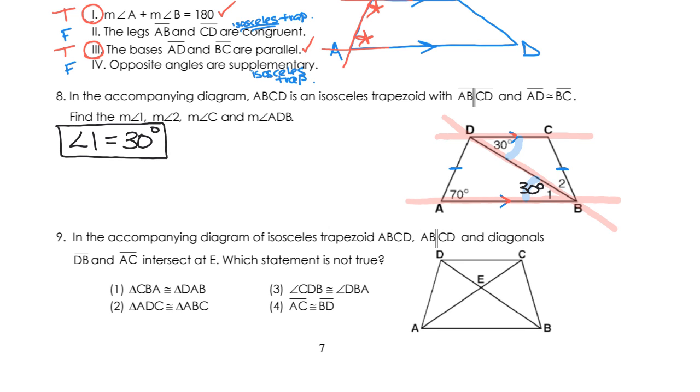And then one of our answers is finished. Now we have to find angle 2, angle C, and angle ADB. So you know what? I'm going to do angle ADB next, because angle ADB is right here. It's the third angle in this green triangle. So I'm going to go ahead and take 180 degrees, take away the 70, take away the 30, and I'm going to have 80 degrees left for angle ADB.